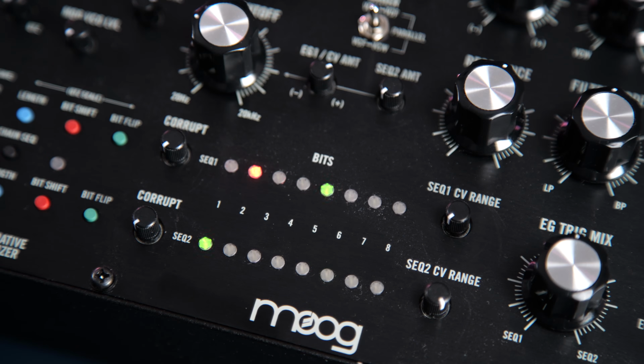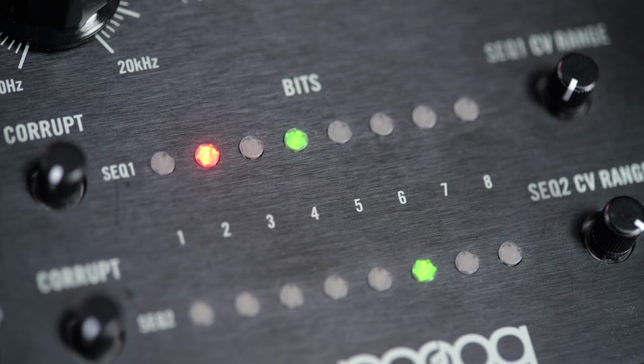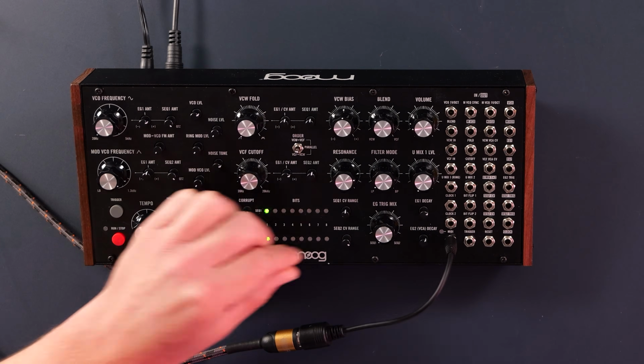So you've got these basic 8-step sequences here, and you can see they're referred to as bits. That's because rather than thinking of these like a standard step sequence on a synth, where you would program a note and a length on each step, these are effectively just on-off messages. So if we take this top one here, turn these down.